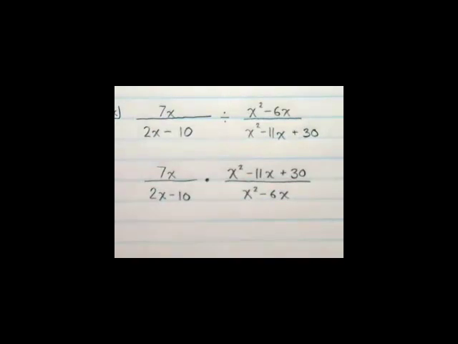Same type of idea, right? Take that big fraction, just flip it around. Now the x squared minus 11x plus 30 is on top. x squared minus 6x is on the bottom.